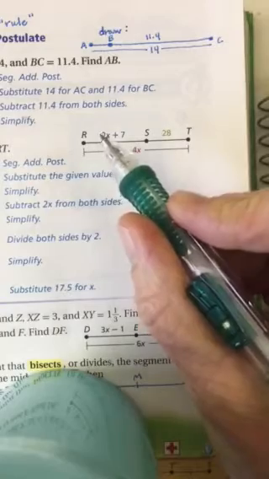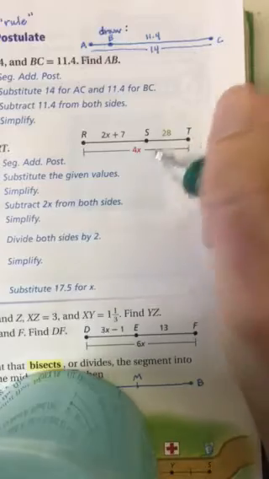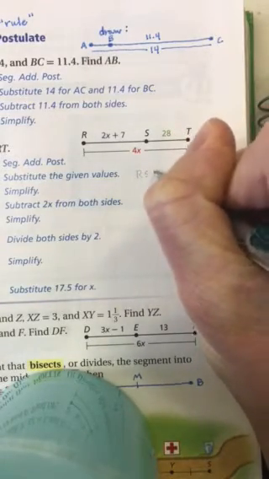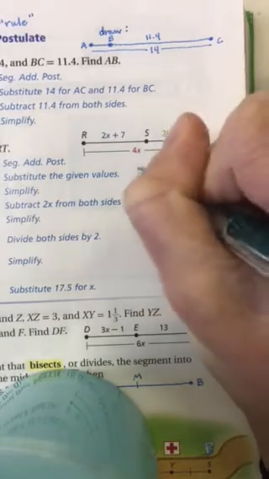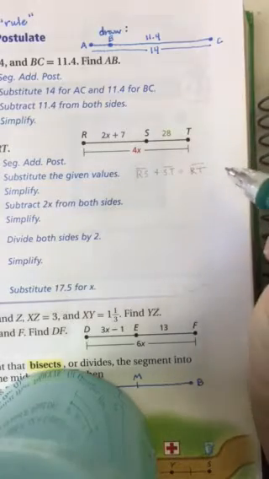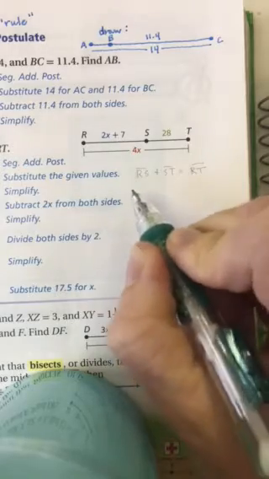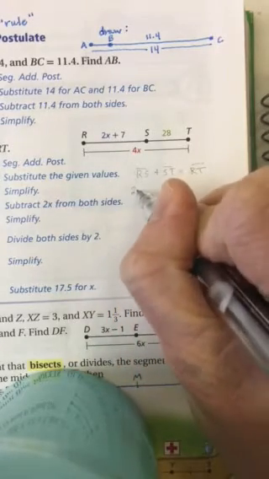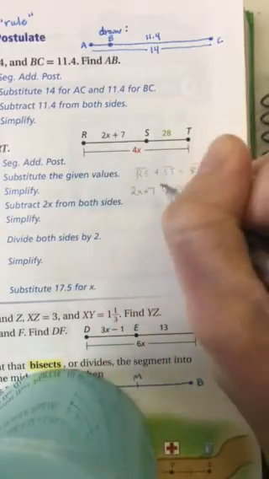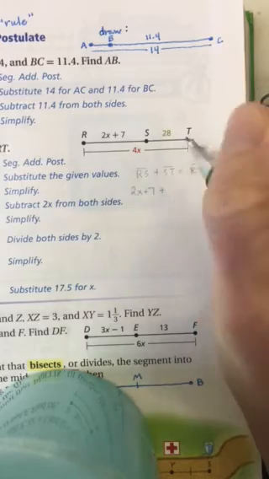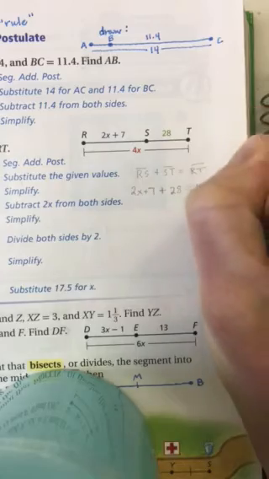We're going to use our segment addition postulate, and we're going to say RS plus ST equals RT. Now, of course, theoretically, we should have line segments, all of these, but sometimes in the middle of just working the math on a problem, I skip that part just to save time. So for RS, I have 2x plus 7. You can see that that is the length of RS, 2x plus 7. And then that plus ST, which is 28, is going to equal the whole entire line segment, which is 4x.